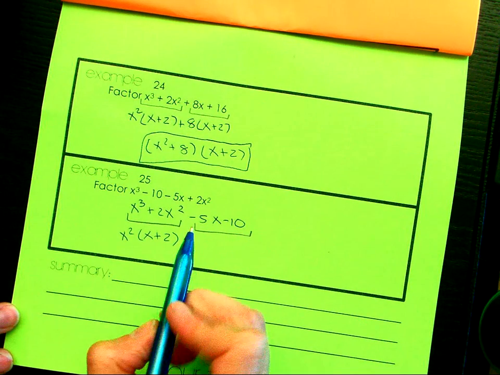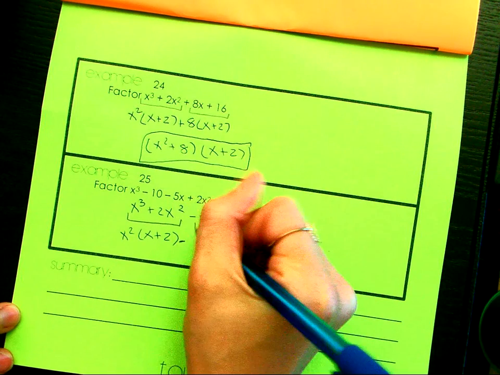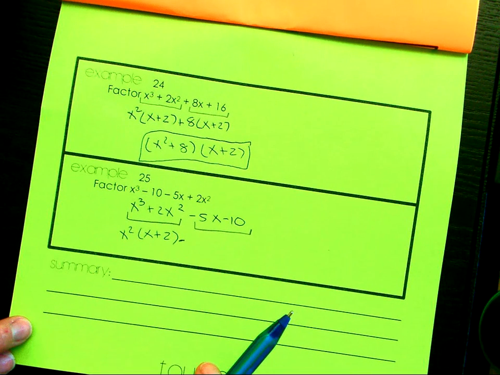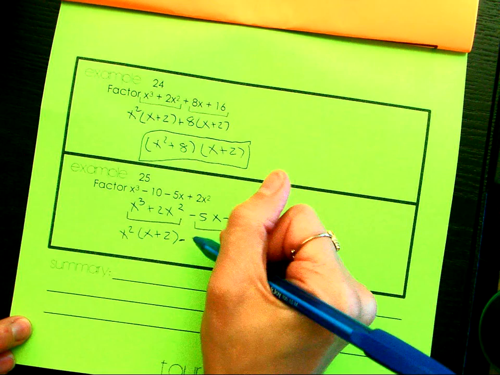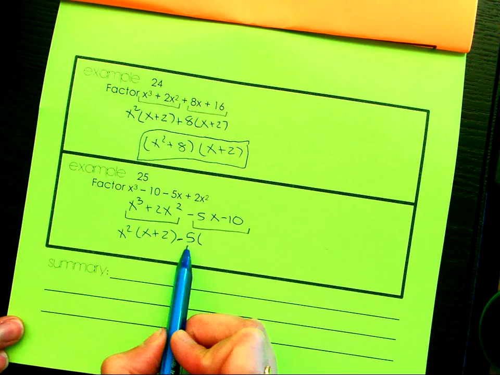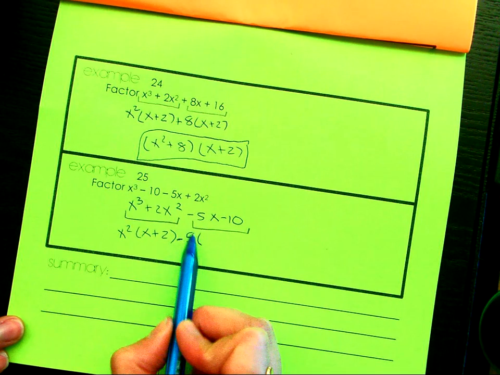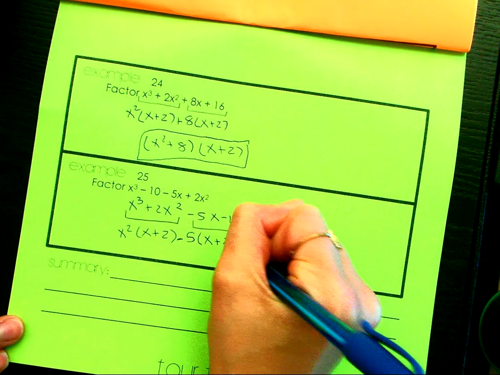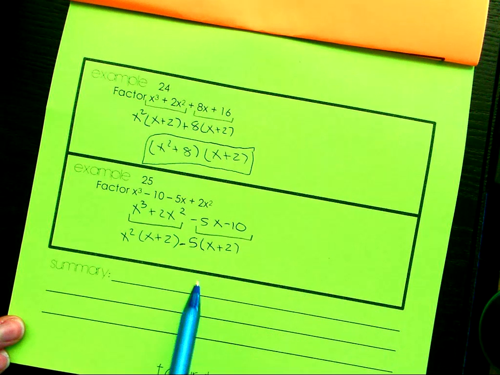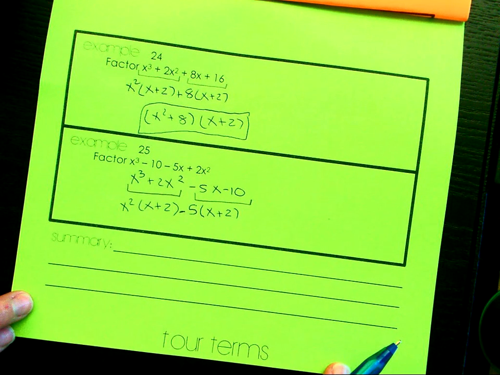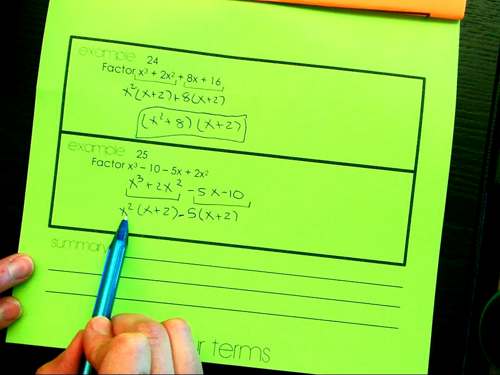The 5 and the 10 have a common factor of 5. So if I factor out a 5, I'm just reminding myself that really I factored out a negative 5. So if I factor out a negative 5, I'm left with x plus 2. So if you do a quick distribute, you would get negative 5x minus 10. And I have another problem set up like the ones in orange. I have x squared minus 5 times x plus 2.